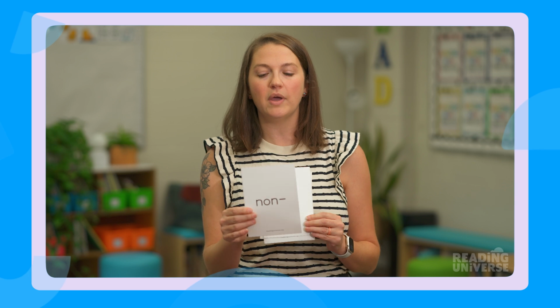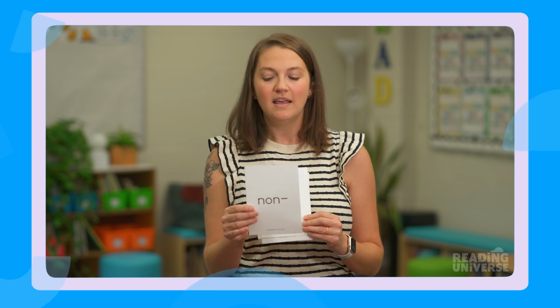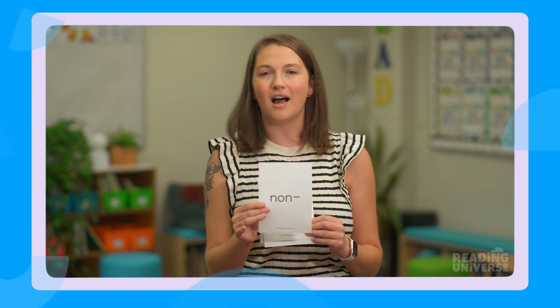Prefix NON means not. If it is non-existent, that means it does not exist. If it is non-essential, that means it is not essential.